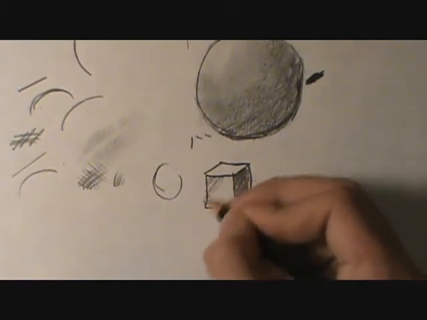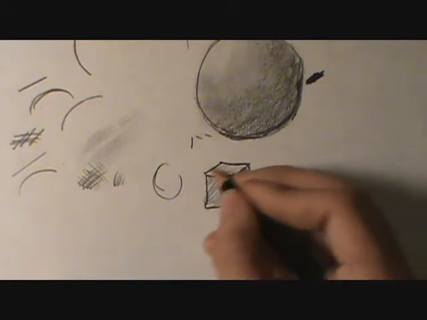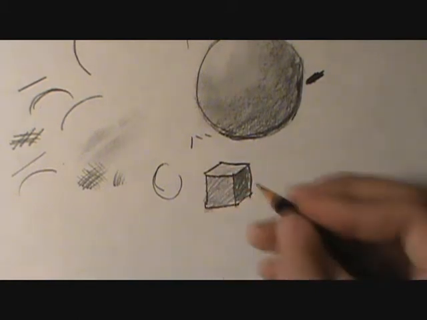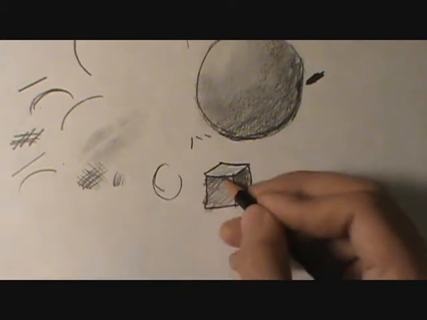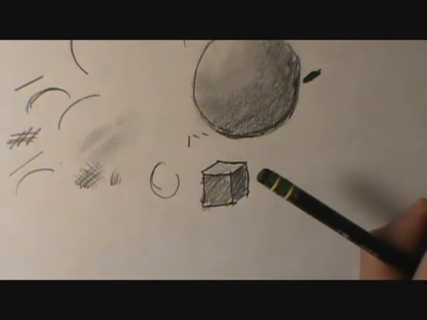This one's kind of dark, but this one is light. In such creating a 3D image, and more and so forth. You're gonna start learning these techniques.